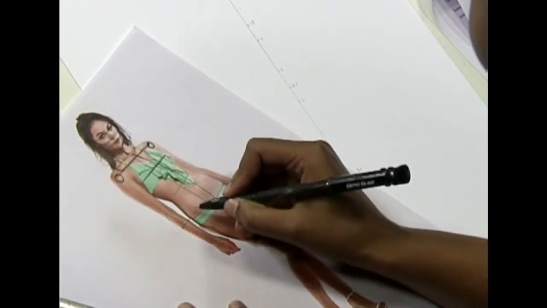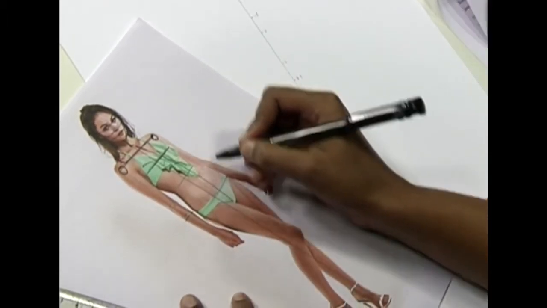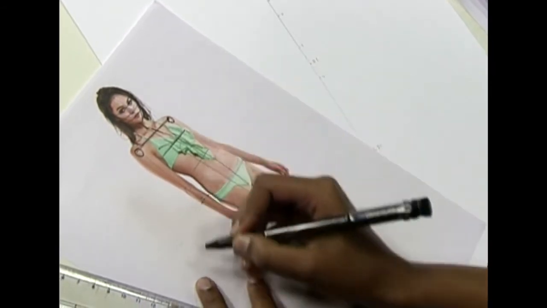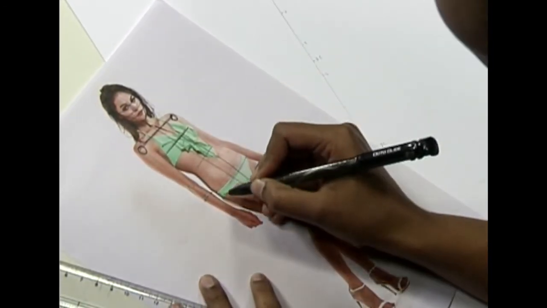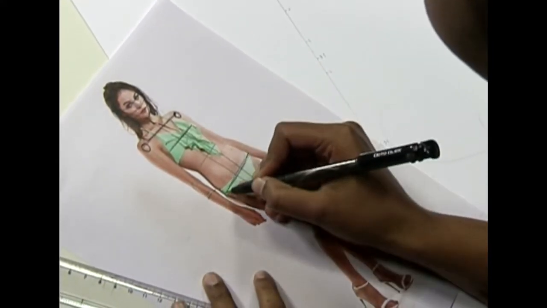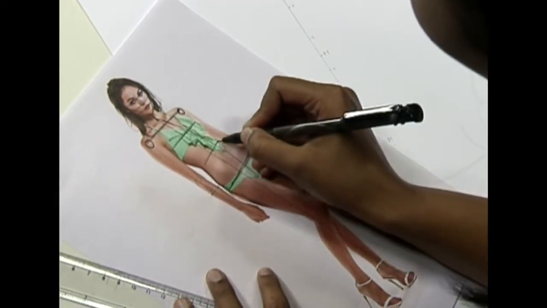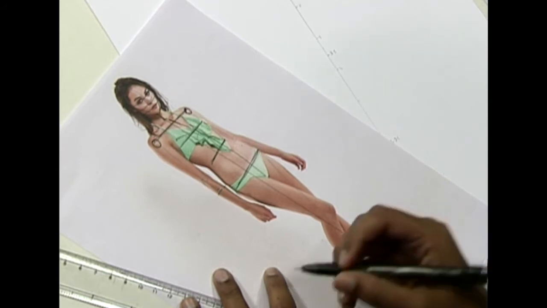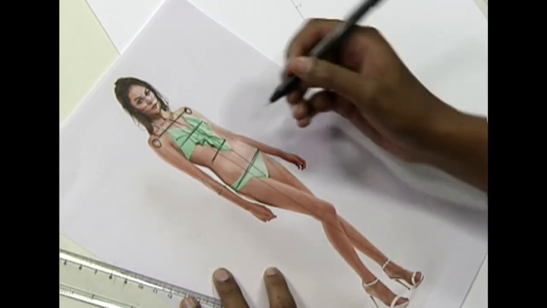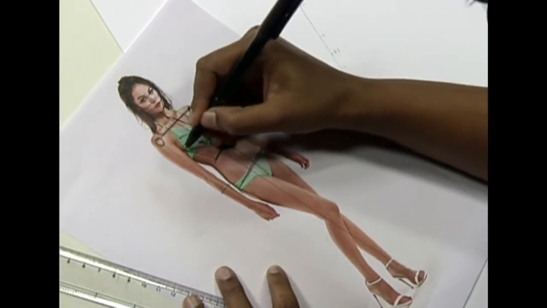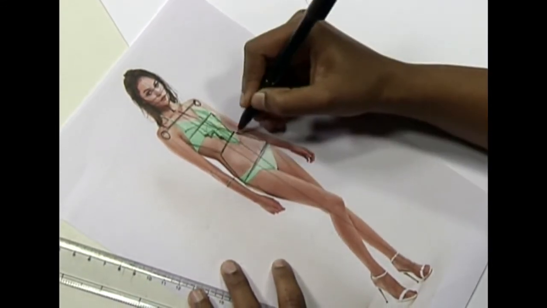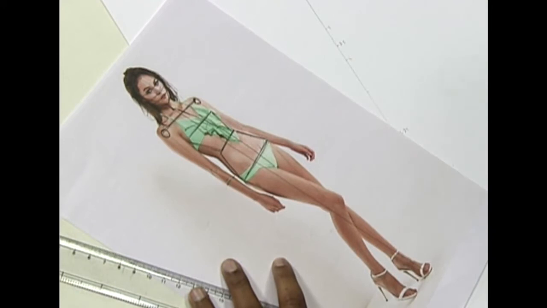Now, if you notice, the angle of the waist and the angle of the hip is tilting upwards in the opposite direction. So, while drawing that, we will draw the waist and the hip tilting upward in the opposite direction. Now, you have gotten the basic torso position of your fashion figure.